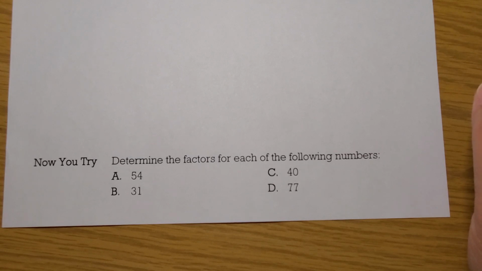In our next video, we're going to talk about how you can compare factors of two numbers to try and find out which one is the biggest one they have in common.